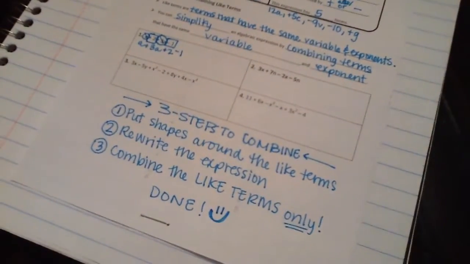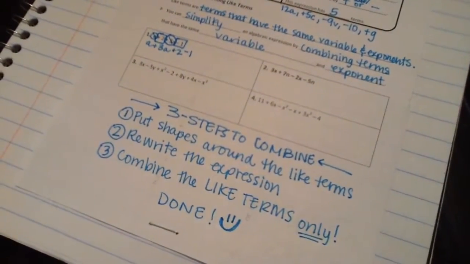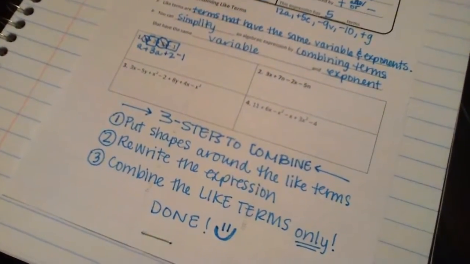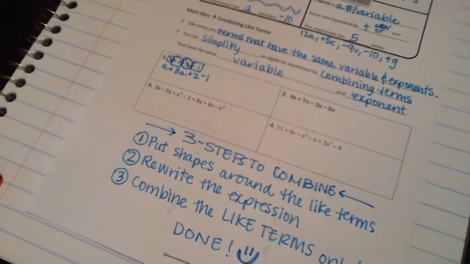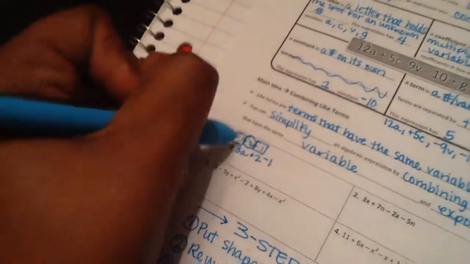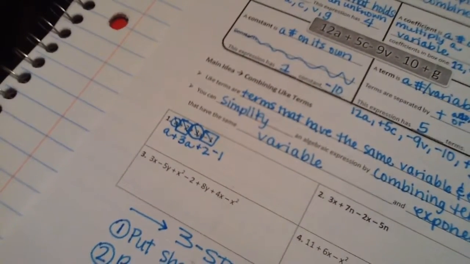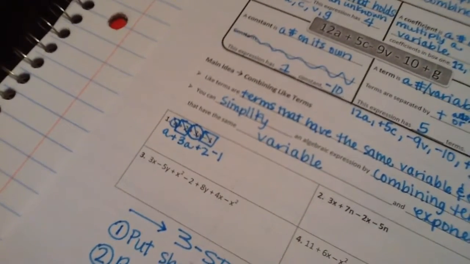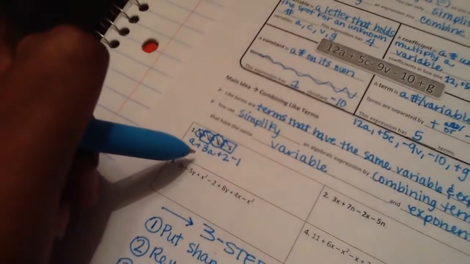So our third step is to combine the like terms only. So we only can combine those terms that have the same shapes next to them. Let's cross out plus 2 and minus 1. Okay? So, how are we going to combine them? How do you think we're going to combine these terms? If you said you use the sign that's in front of it, absolutely.